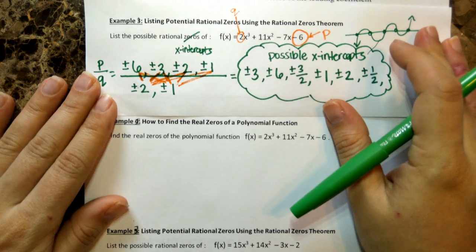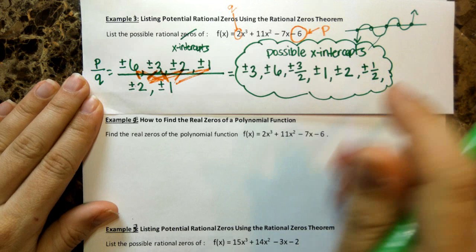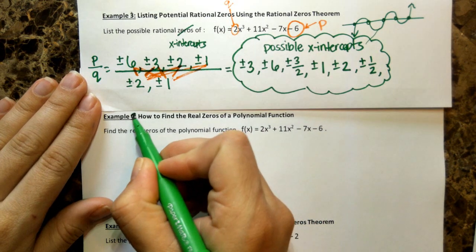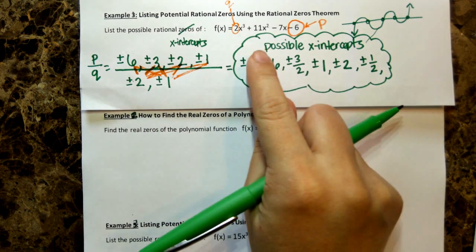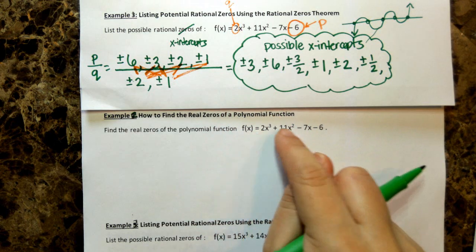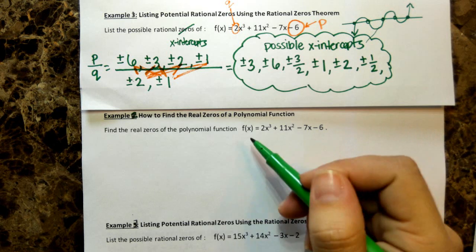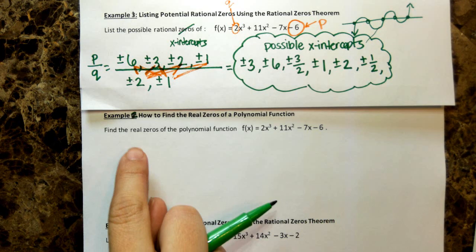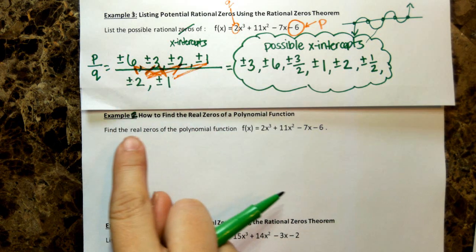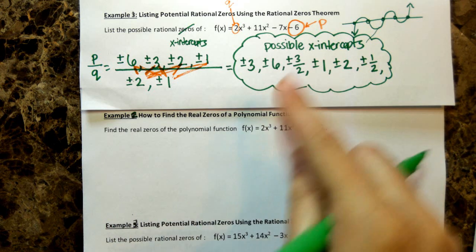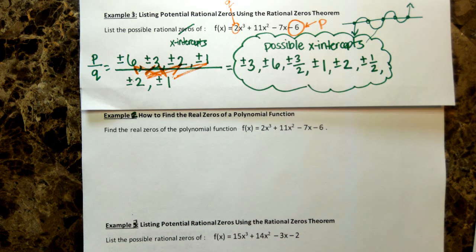Okay, so the next problem, example number 2, or I guess I relabeled it. It's the same exact polynomial, 2x cubed plus 11x squared minus 7x minus 6. It's the same exact function, except this time it doesn't say just list possible zeros. It says find the actual zeros. So we have a list to choose from, like what are the actual zeros? Now I didn't say this earlier, but I should have.